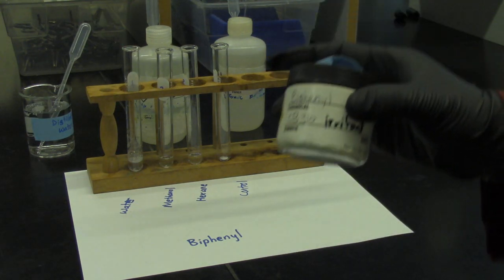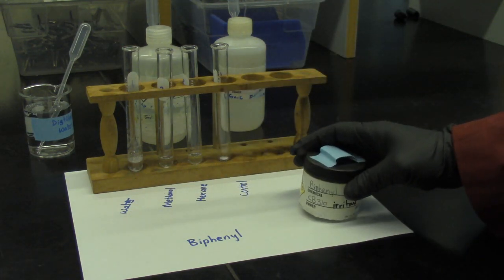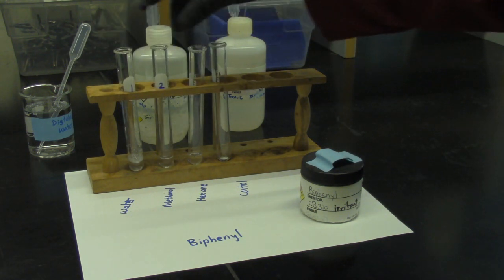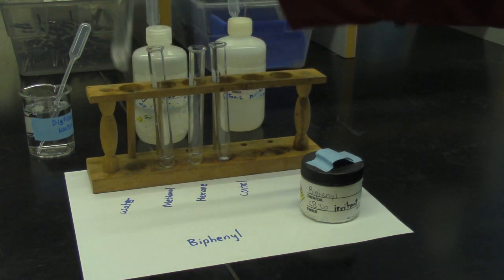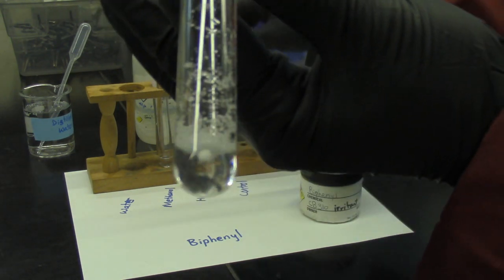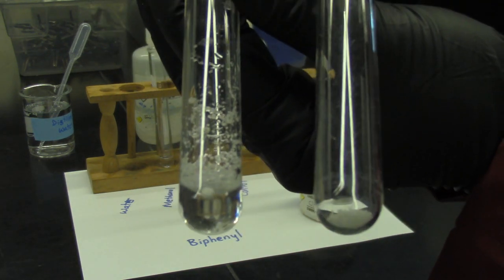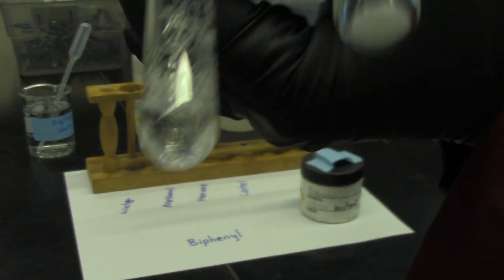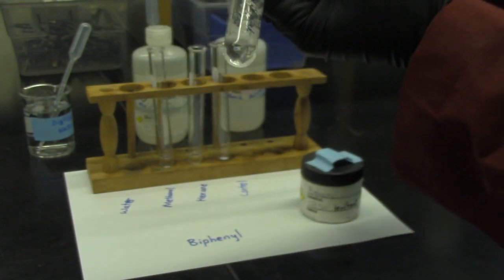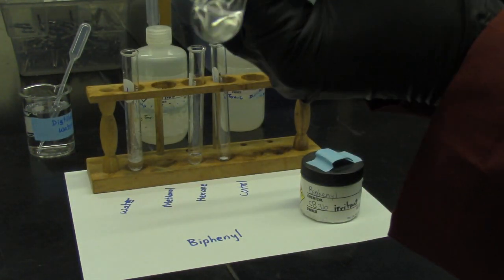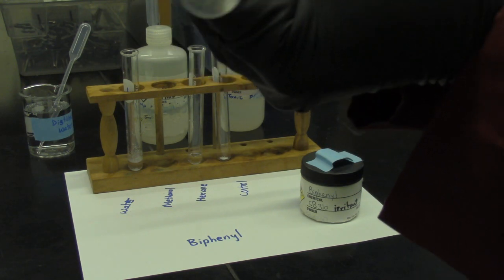Next, we have biphenyl in 1 ml of water. After mixing for 60 seconds, this is what you have. Write down the observation and compare with the control. Test tube number 2 is with methanol and biphenyl.